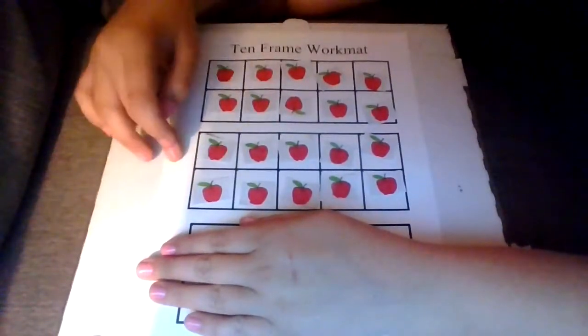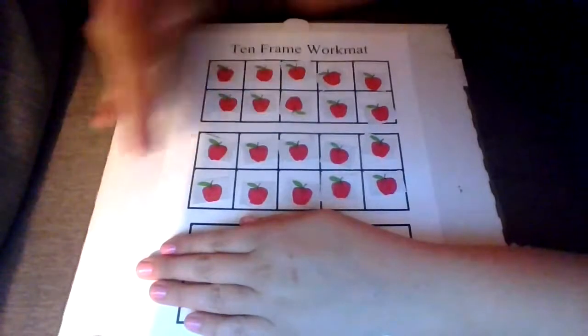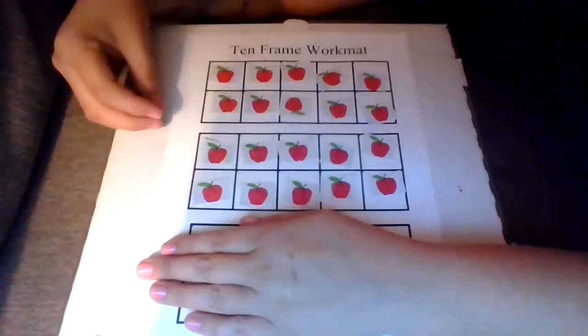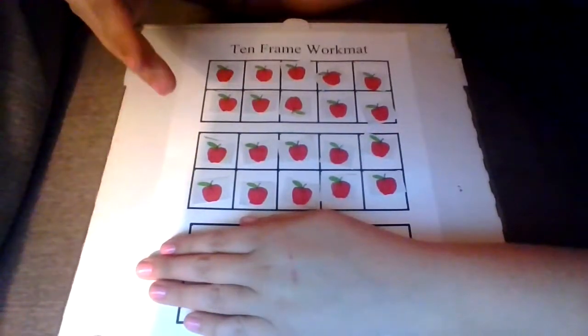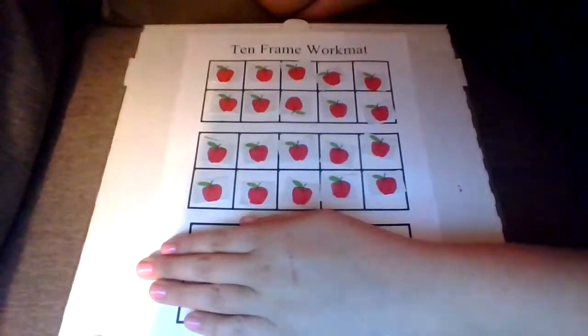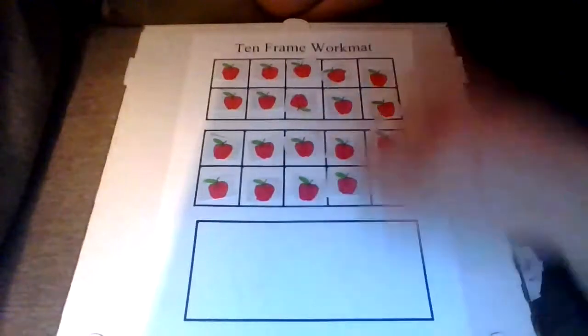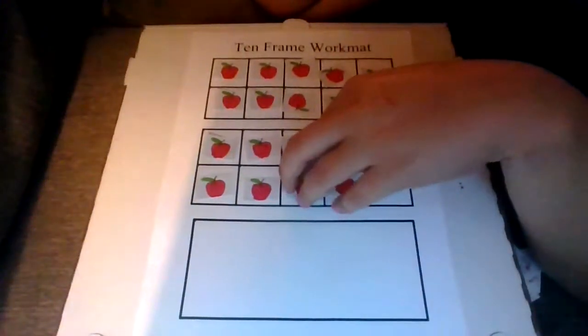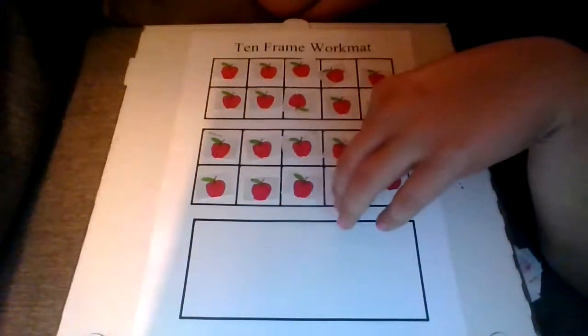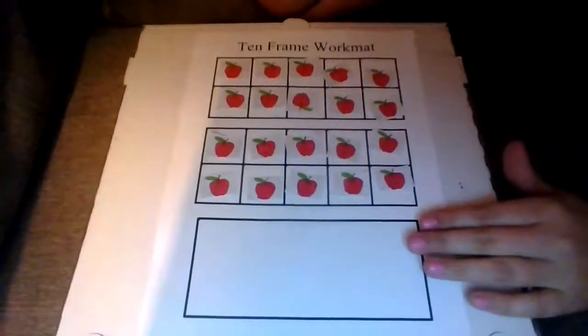If you say originally you had 20 and you went through all your combinations, and at the end all the apples were back up in the trees, how many apples would have still fallen to the ground? So you could turn this into not only grouping and number relationships in 10 frames, but you could also use this to create story problems.